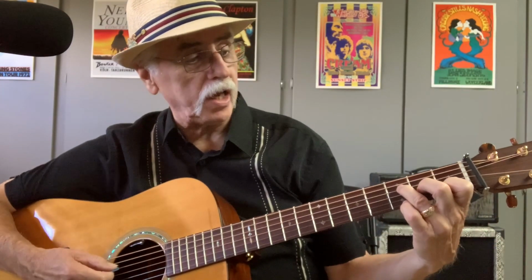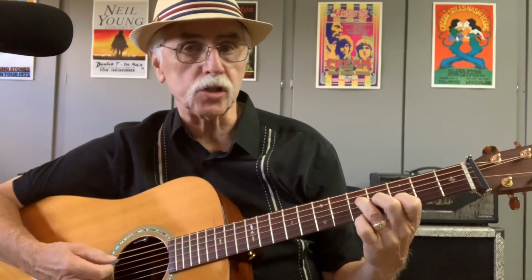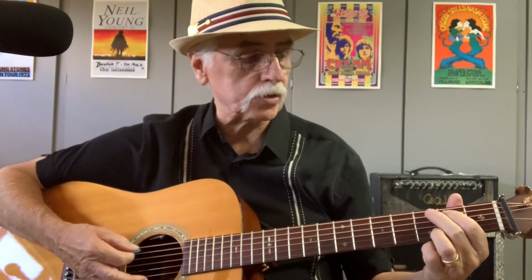Then I added those chords that we learned in an episode or so ago, the F major 7 chords. So we do the F major 7 chord, we bring it up 2 frets and it's a G6 chord, and we go back to the D. So that's the first part of the song.